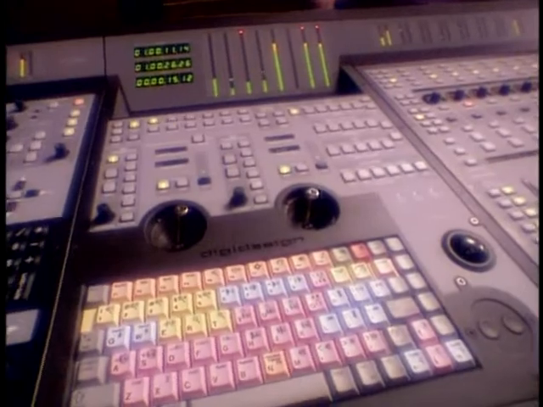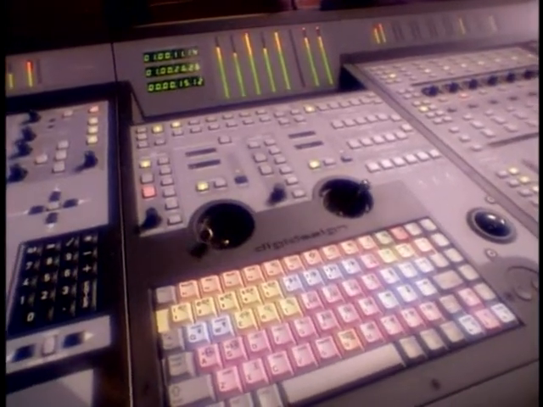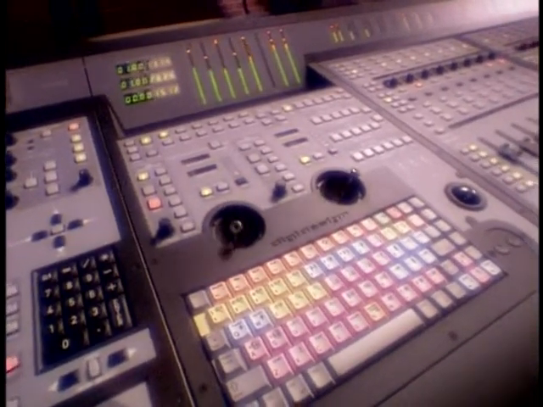ProControl can be expanded up to 48 faders and also include an edit pack, a dedicated module for surround panning and editing, with over 70 function keys, high-resolution output metering, and a custom QWERTY keyboard and trackball. Let's take a closer look at ProControl and each of its components.